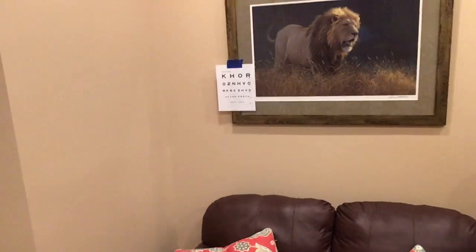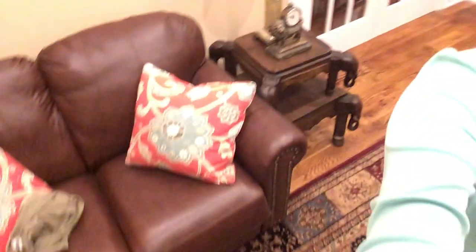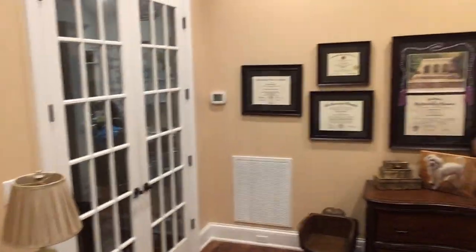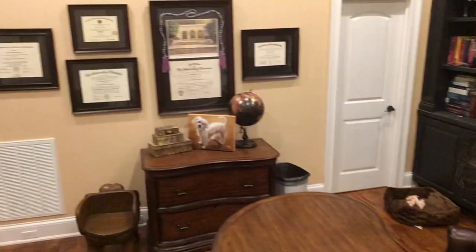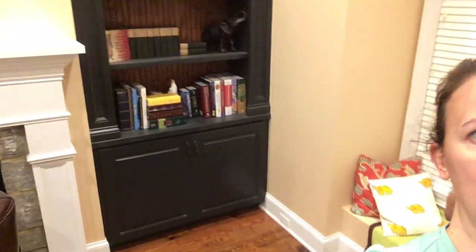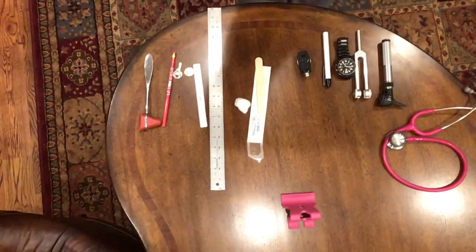I'm Emily Baker. Here's the room where I'm going to be doing my assessment. I have a 10-foot Snellen chart. And here's my table with my tools. And here is my patient, Mark. And we will get started.